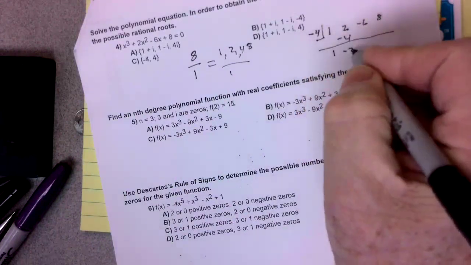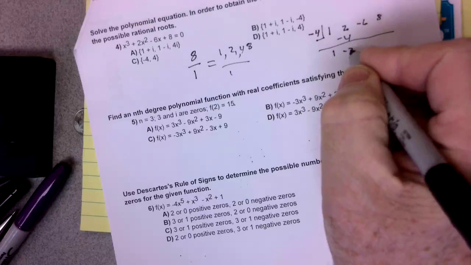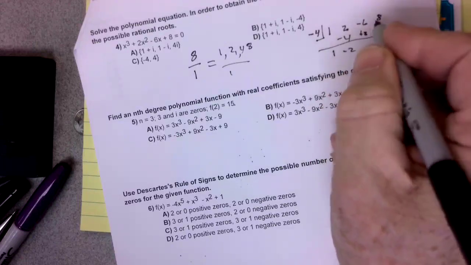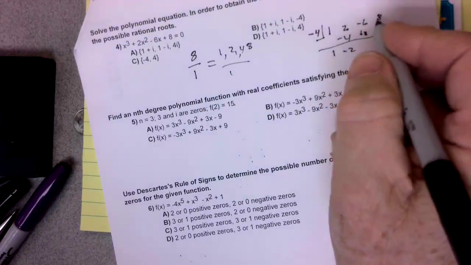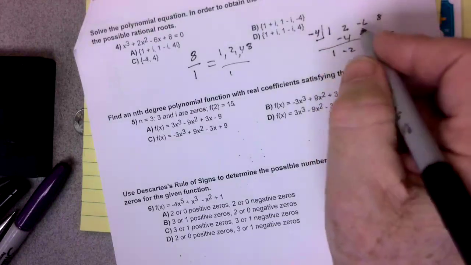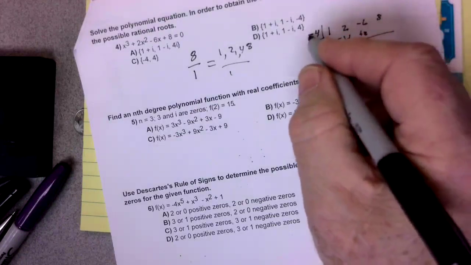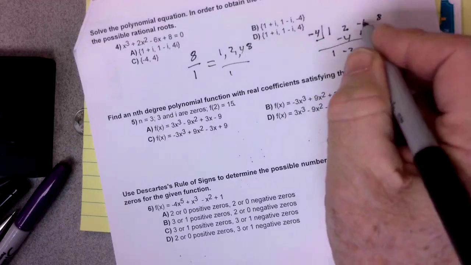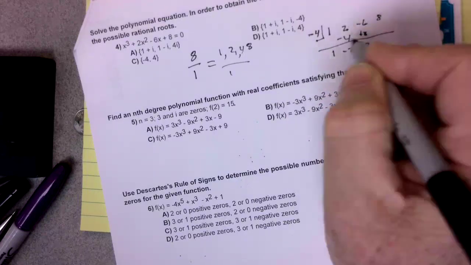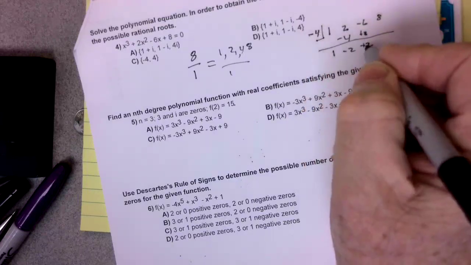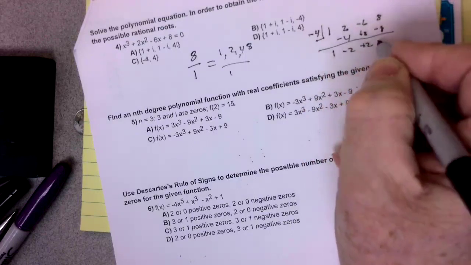Minus times a minus here is what? Plus 8. Am I getting lucky? I'm getting lucky. Let me do that again. Minus times a minus is a plus. Minus 6 plus 8 is plus 2. Minus times a plus is a minus 8. And I get a remainder of 0.